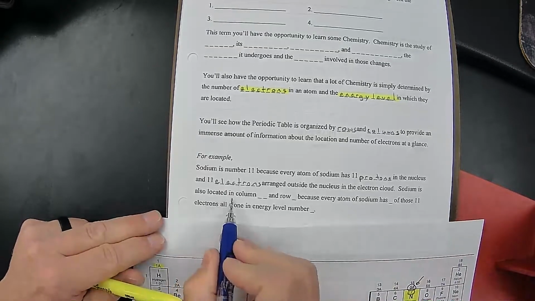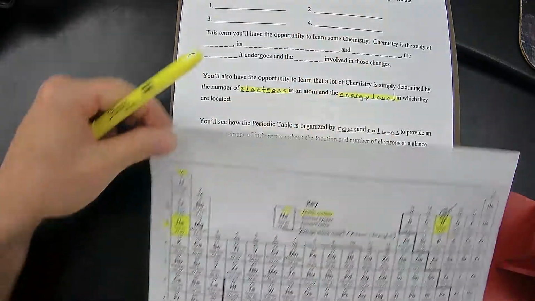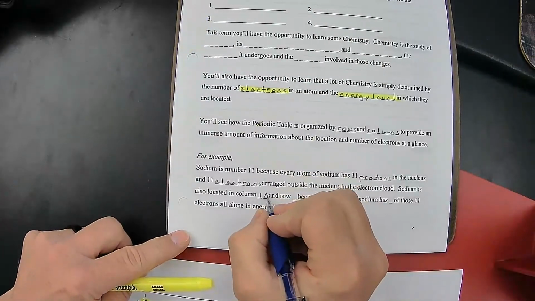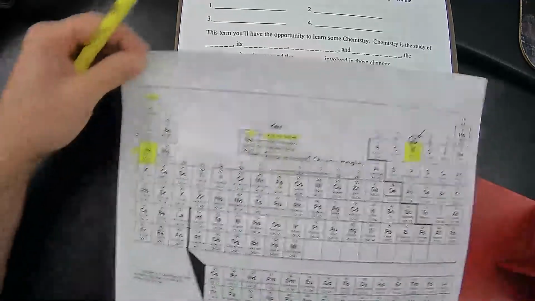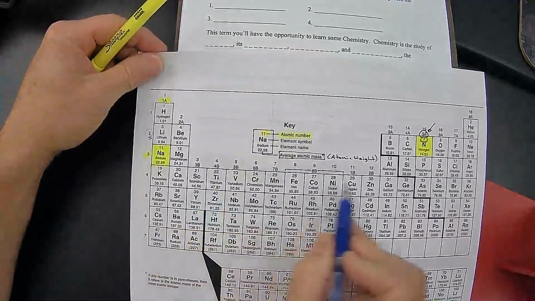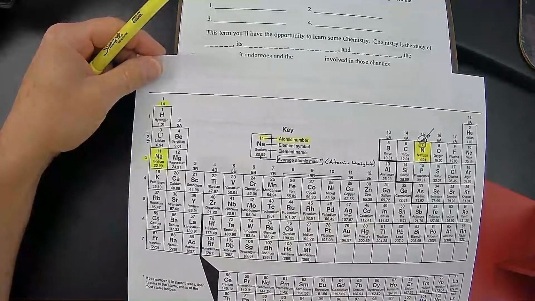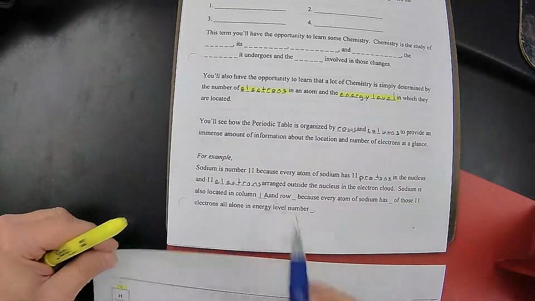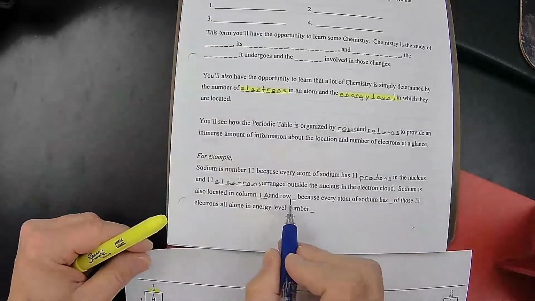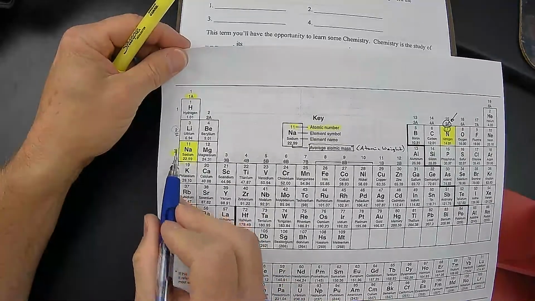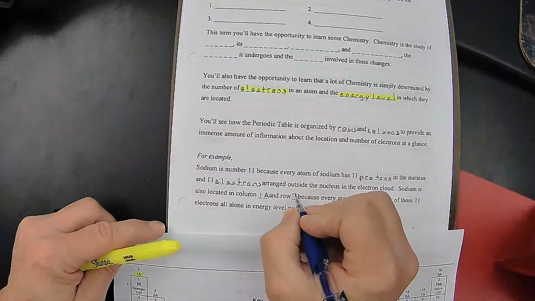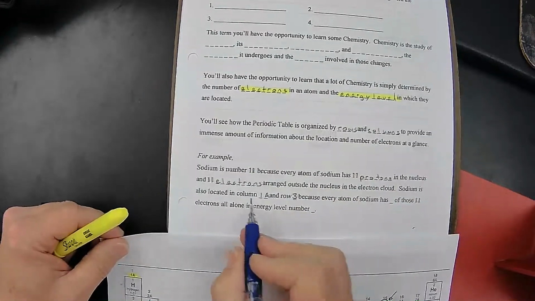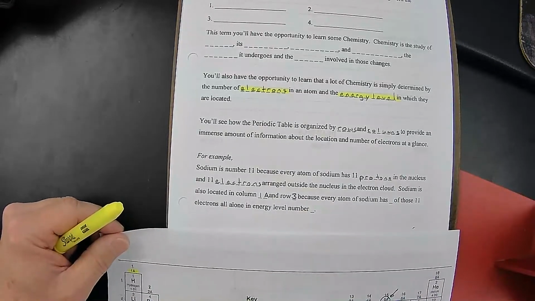Sodium is also located in column, and remember, columns go up and down, and it's in column 1A. We are ignoring, right now, all of the B columns here in the middle and the bottom rows. We're just looking at the A columns right now. It's in column 1A and row 3. Why is it sitting in column 1A and row 3? What does the column give us and what does the row give us?